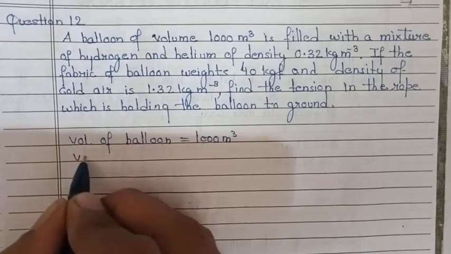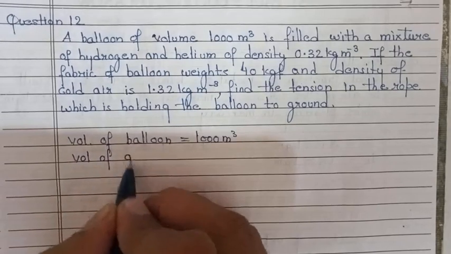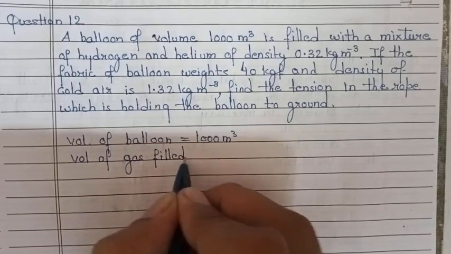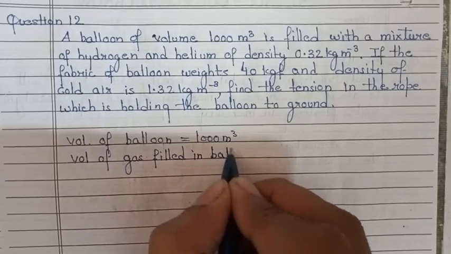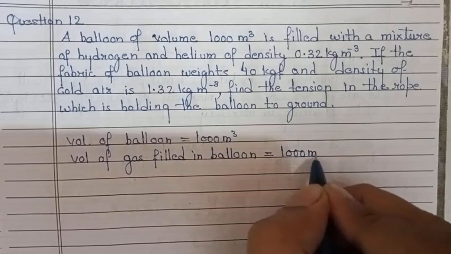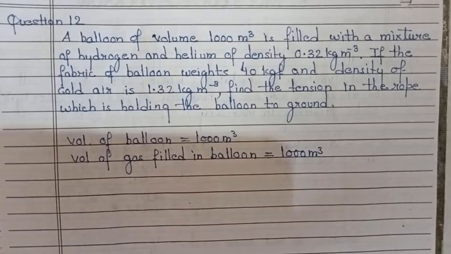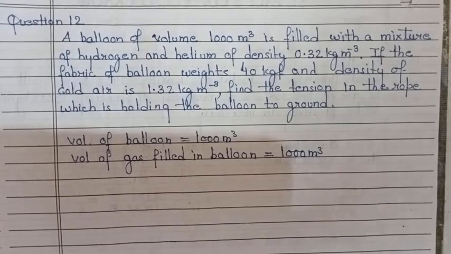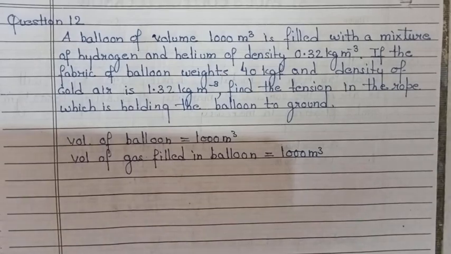So you can say the volume of gas filled in the balloon will be equal to the volume of the balloon, because the volume of the balloon is 1000 and you are filling it with the gas, so the gas will occupy that space within the balloon. So the volume of the gas is also 1000.